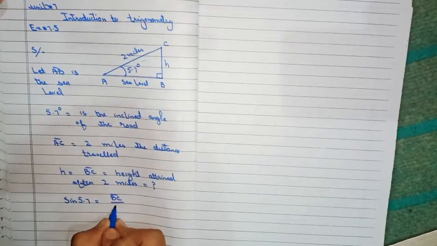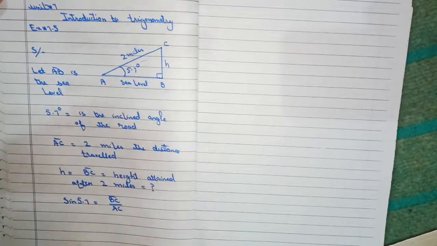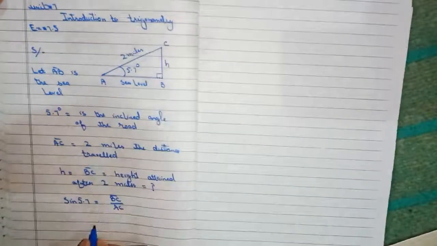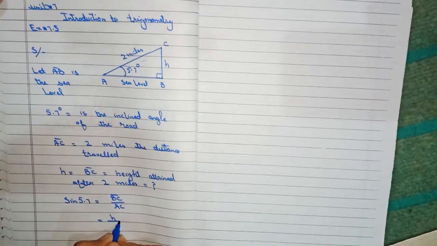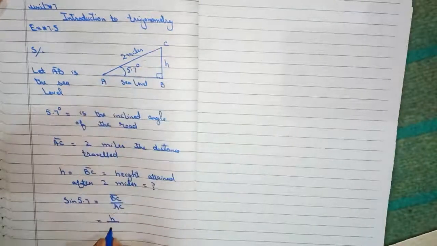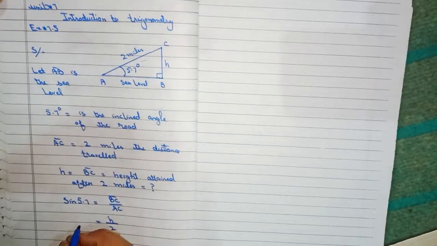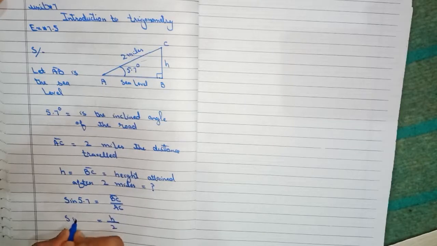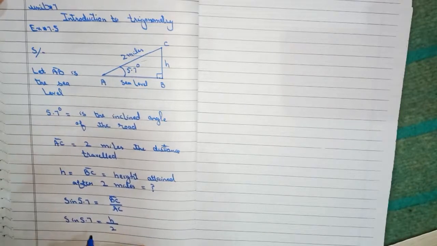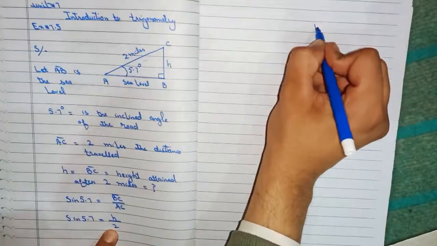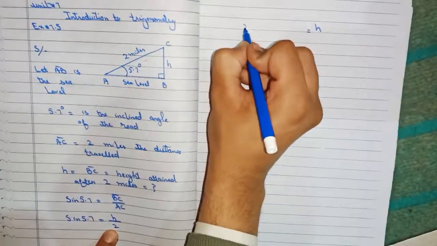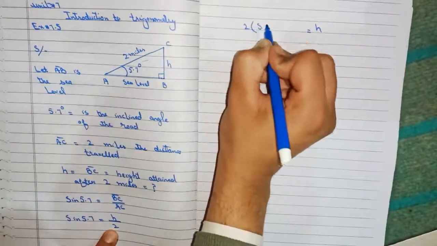Putting the values, BC is h and AC is the distance we travel, 2 miles, equals sine 5.7. Now we will solve it for h. 2 is dividing h, on the other side it will multiply with sine 5.7.